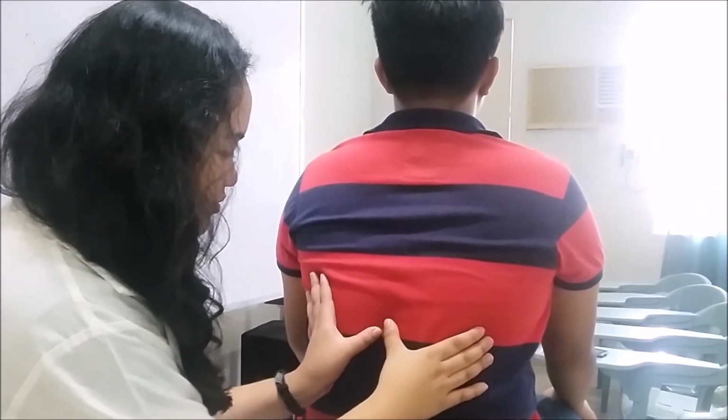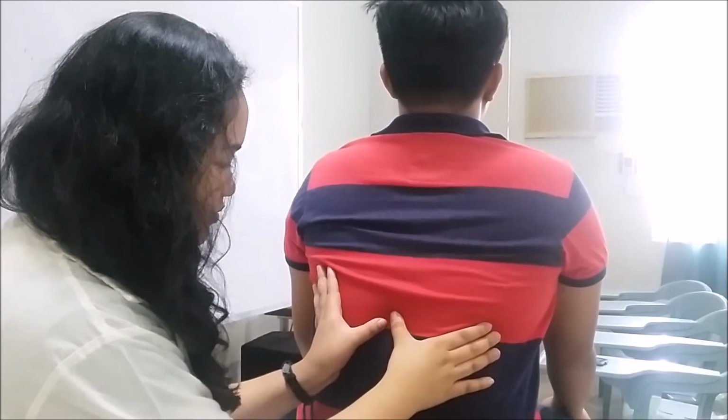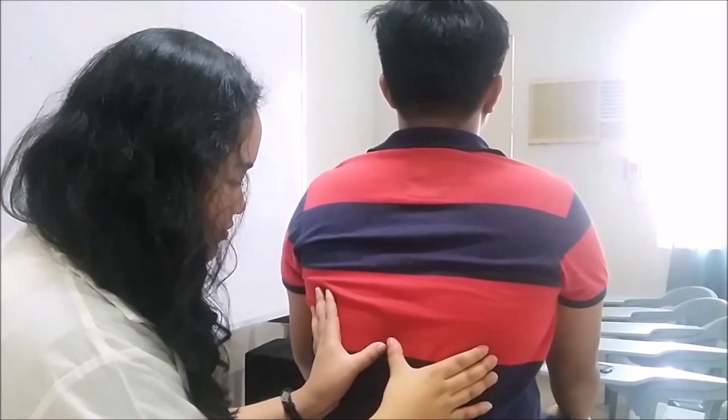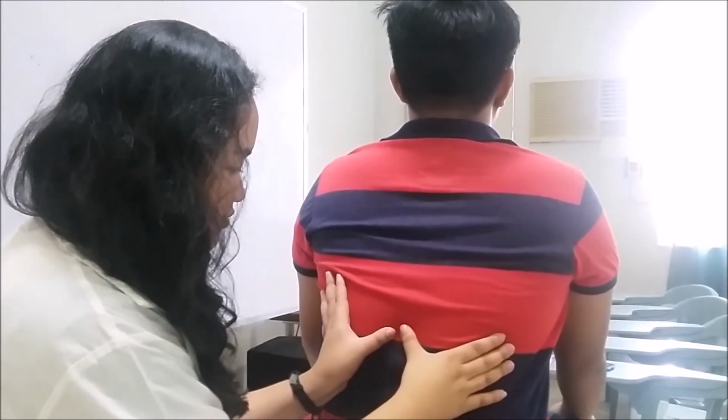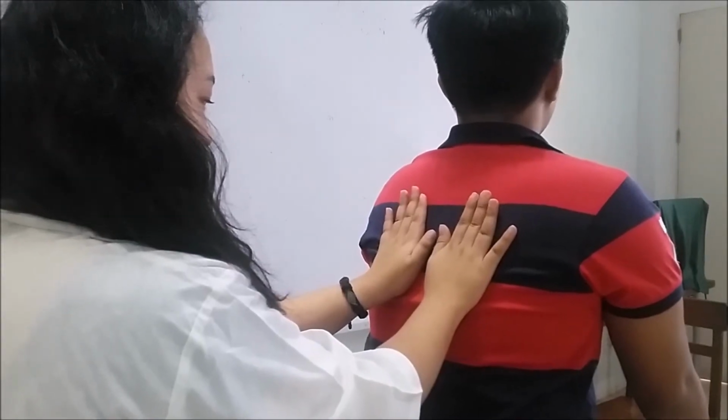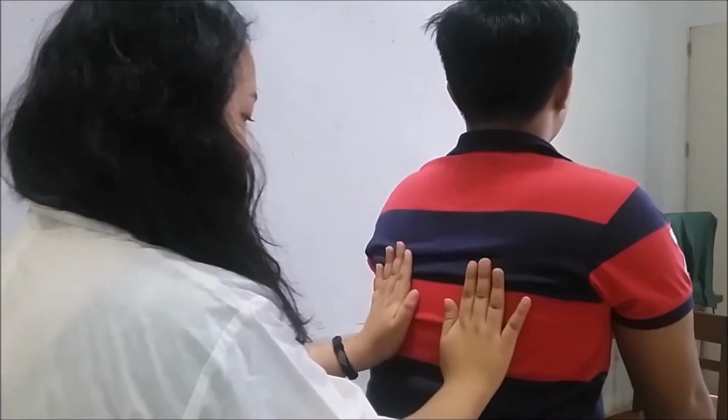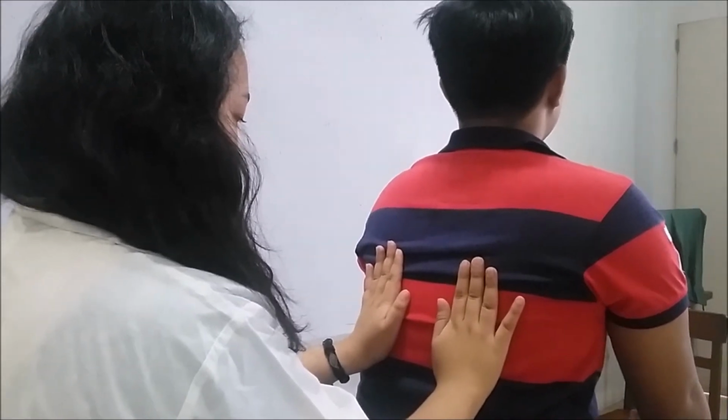Ask the patient to take a deep, slow breath. As he does, watch your thumbs move with respiration. Their movement should be symmetrical. Next, assess for tactile fremitus, or voice sounds palpated on the chest wall surface, using the ulnar surface of your hand. Feel for vibrations as the patient repeats the phrase 99.